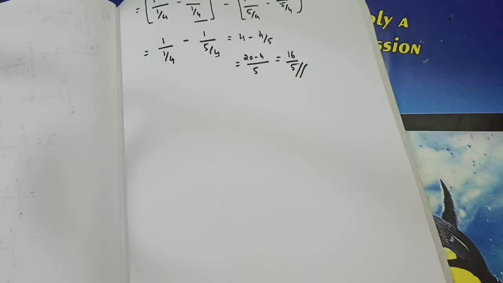Indefinite integral means an integral function which is expressed without limits and so contains an arbitrary constant. Maybe sometimes they can ask it in one verse. An example is given, e power minus t dt. Keep it in mind, indefinite integral means there is no limit, that's all.